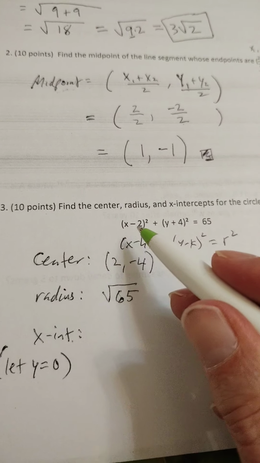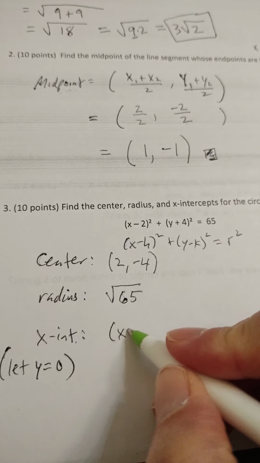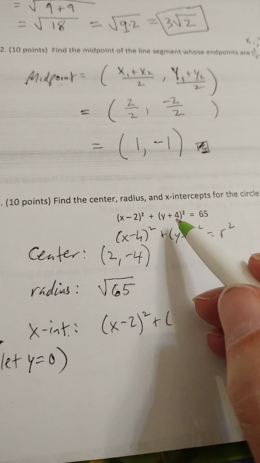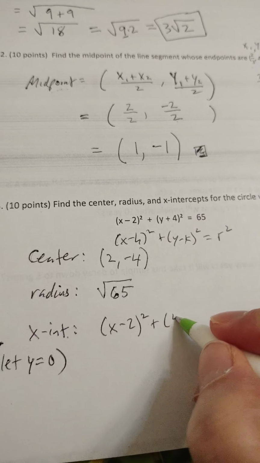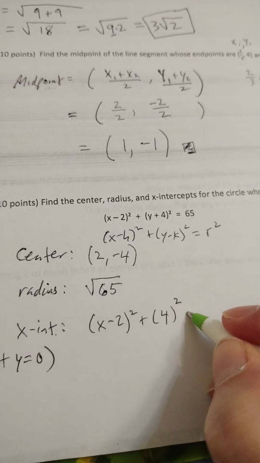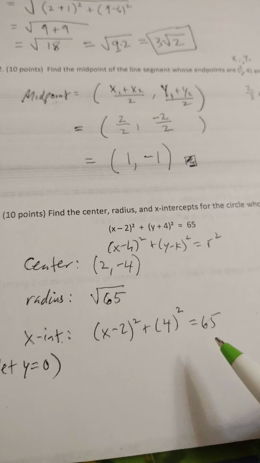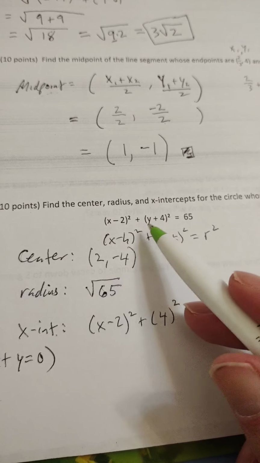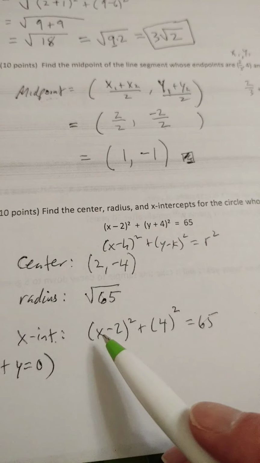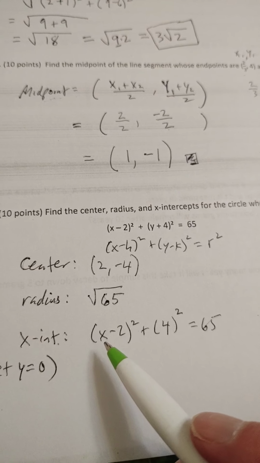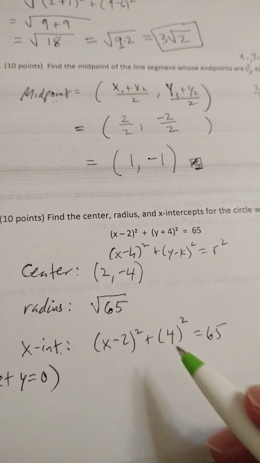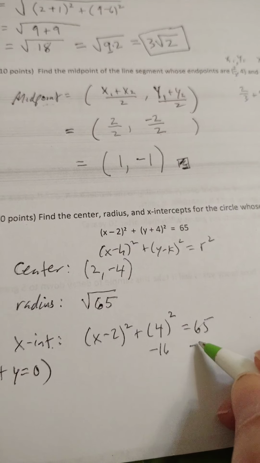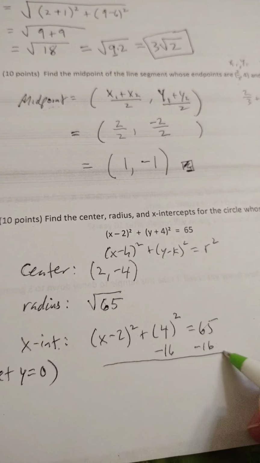So let's write x minus 2 all squared plus, when y is 0, what is 0 plus 4? Is just 4. And that gets squared equals 65. So to find the x-intercept, you just let y equal 0, and then you simplify. And again, I want to find x. The x-intercept is going to be some x value. Okay, so this is 16, 4 squared, so I'm going to subtract 16 to each side of the equal sign to get this equivalent equation.